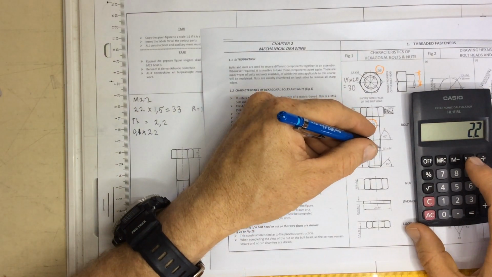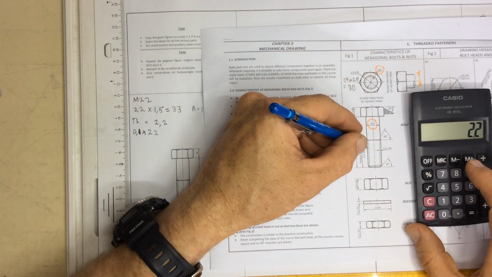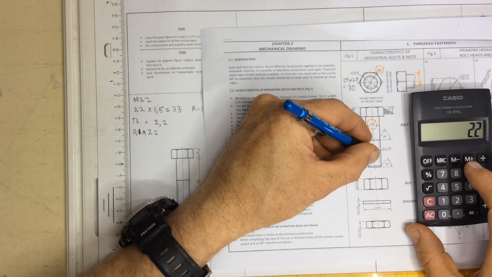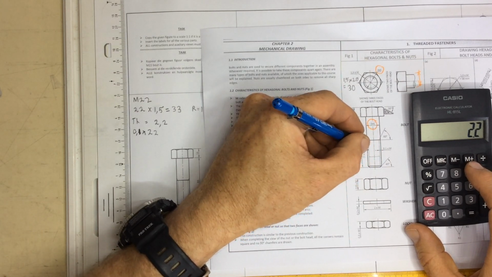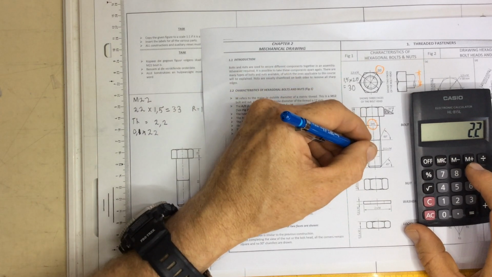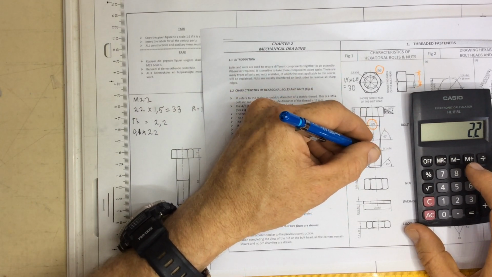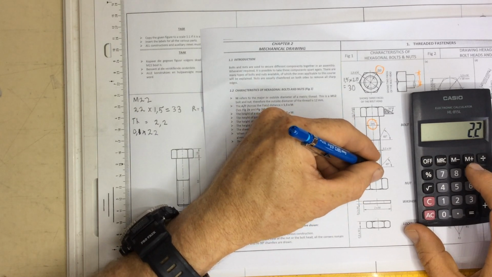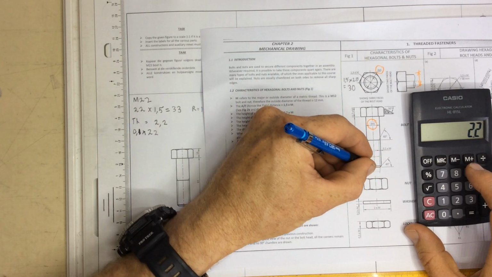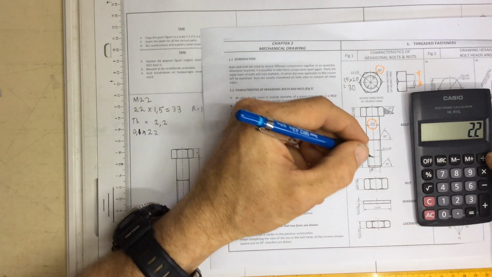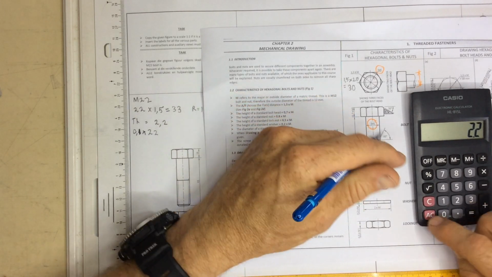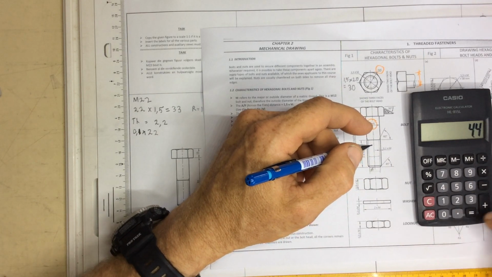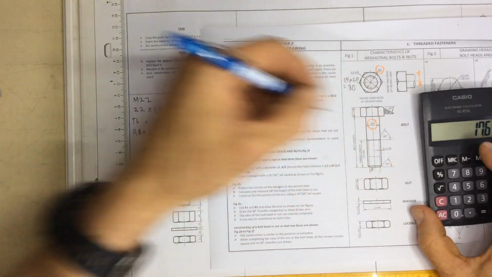Okay, the thread, I've got thread on this side and I've got thread on that side. So what is the diameter going to be for this circle in here? I obviously have my 2.2 plus another 2.2, which gives me 4.4 millimeters, which I need to take away in order to get this diameter over here. I say 22 minus 4.4, which is equal to 17.6.